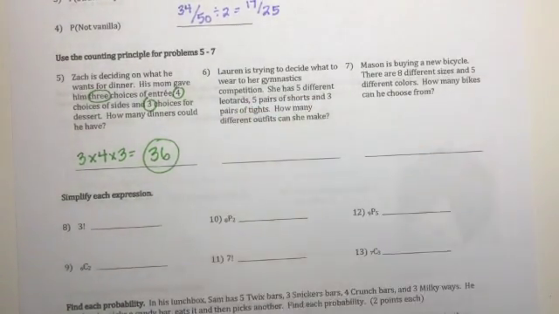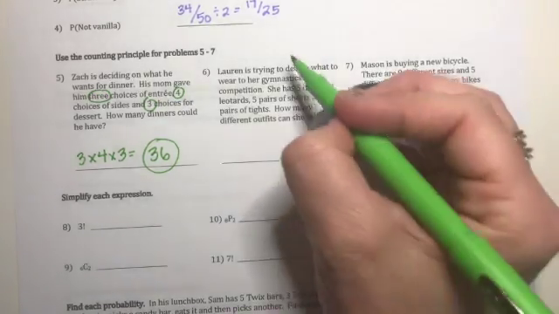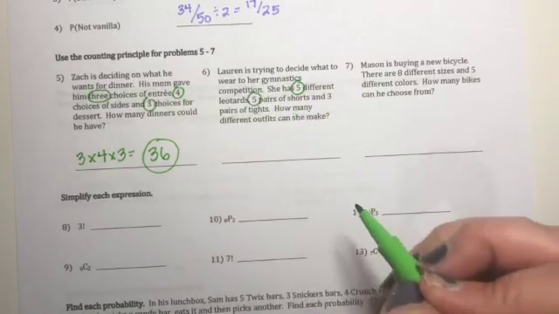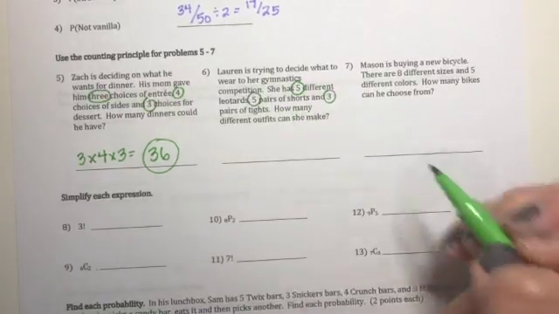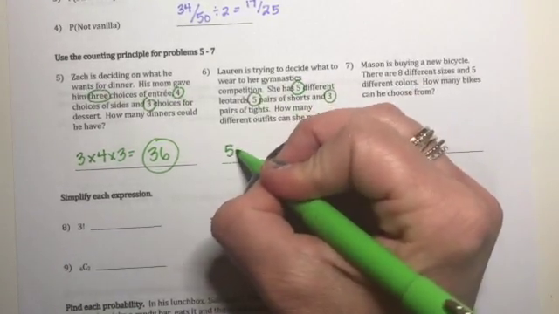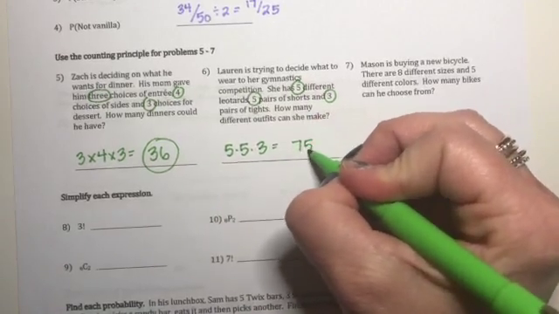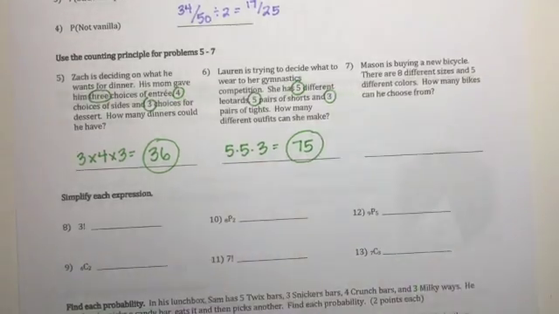Lauren is trying to decide what to wear to her gymnastics competition. She has 5 different leotards, 5 pairs of shorts, and 3 pairs of tights. So 5 times 5 is 25, times 3 is 75. And again, use your calculator if you need to. It's absolutely fine.